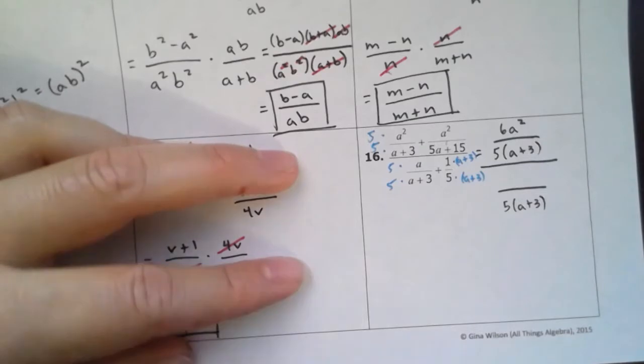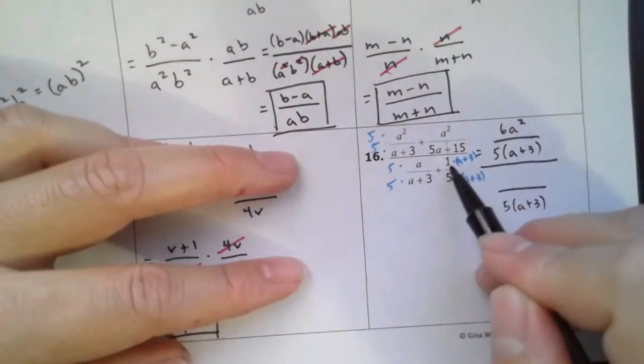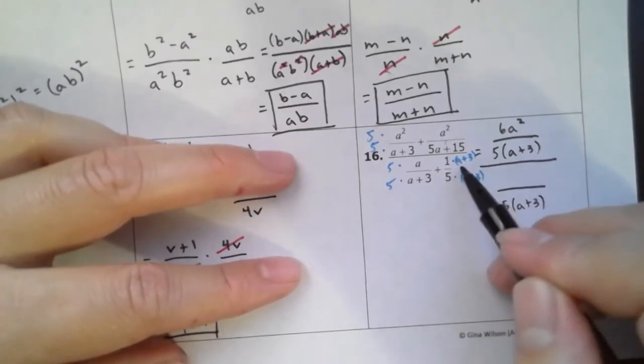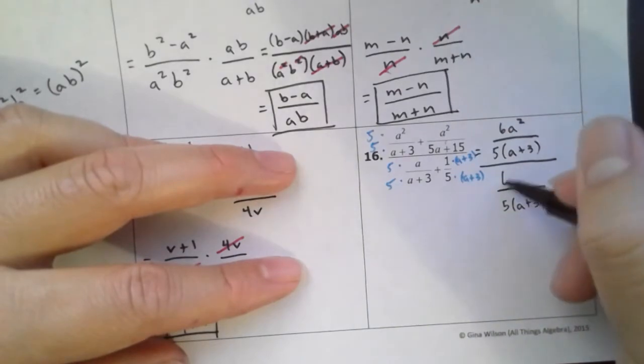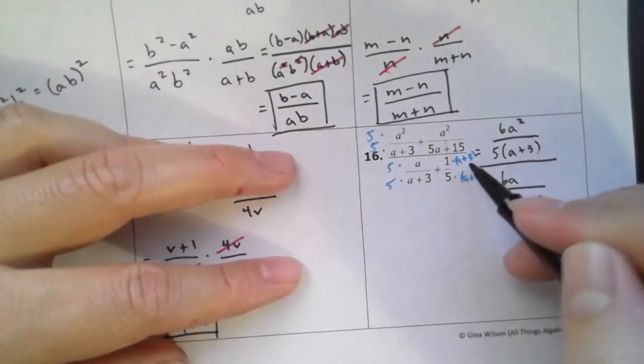And then for the numerator, 5 times a is 5a plus 1 times a plus 3. So I just got left with a plus 3. But 5a plus a, those are like terms. So I got 6a plus 3.